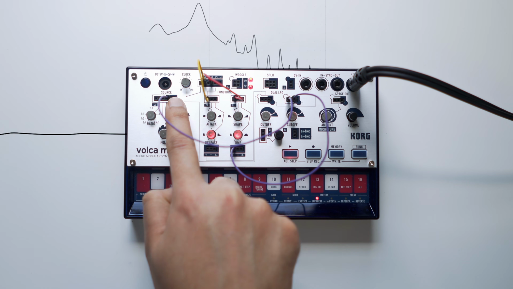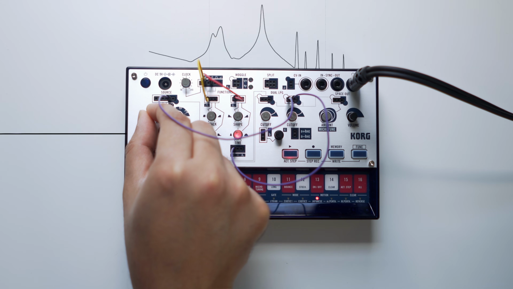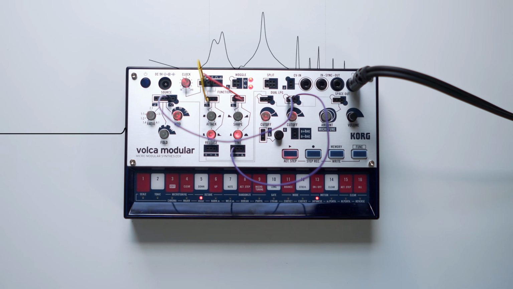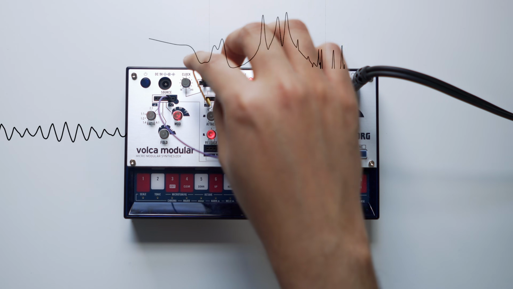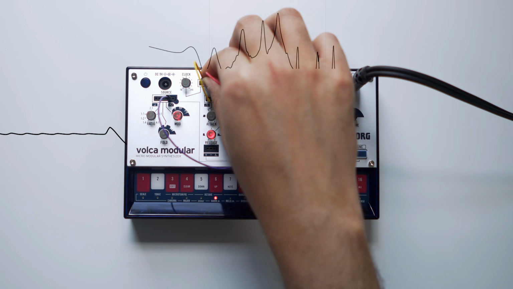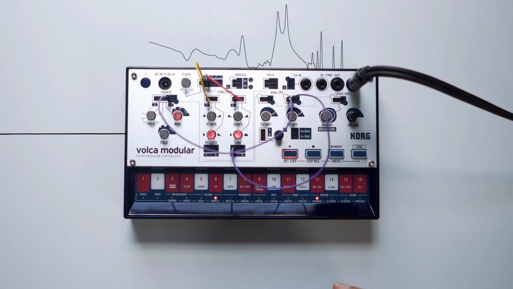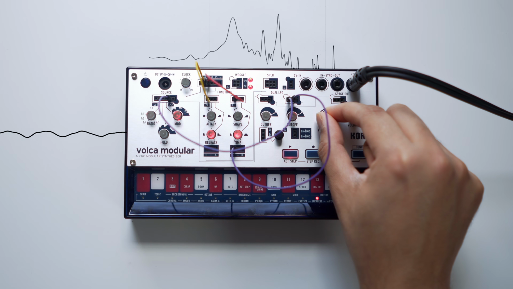If I want to change the pitch of that triangle oscillator, I can change the ratio here, and that'll affect that triangle oscillator's pitch. So now we have 2 voices running independently. Let's try some different clock divisions. I'll switch this to 3. That sounds pretty cool. Let's add some reverb to this.